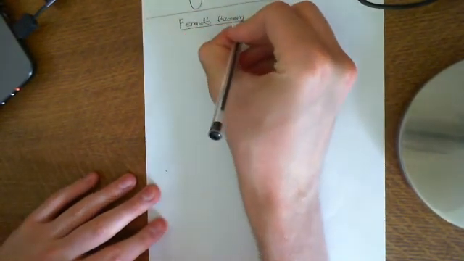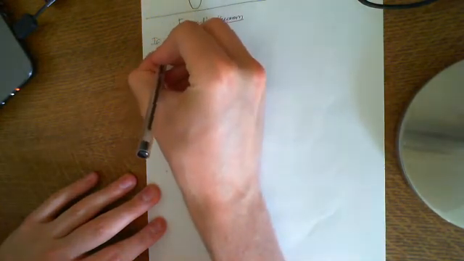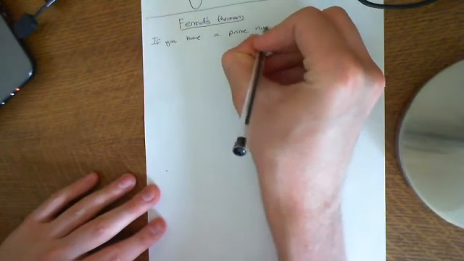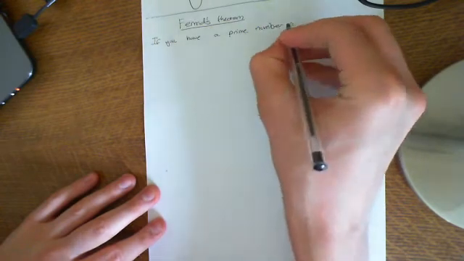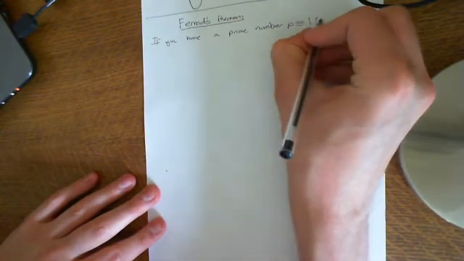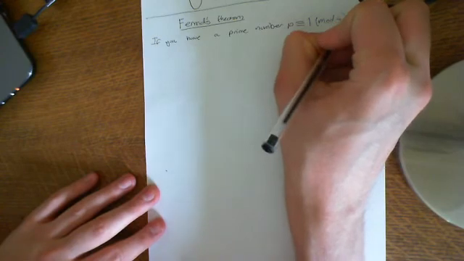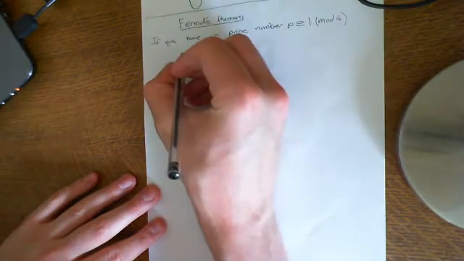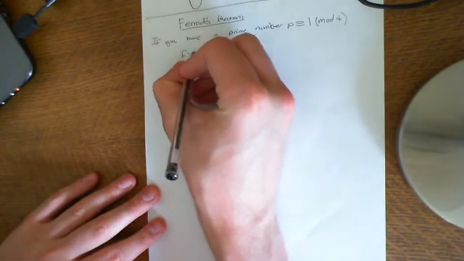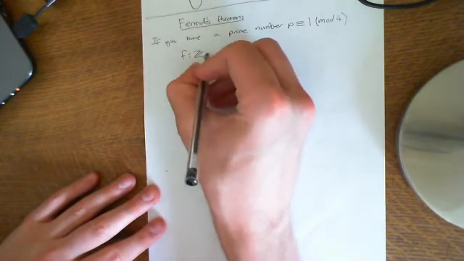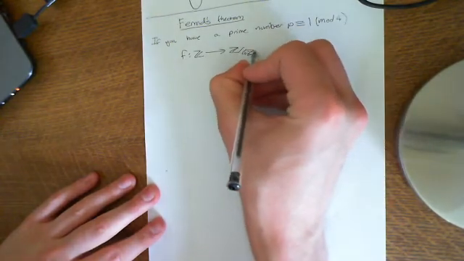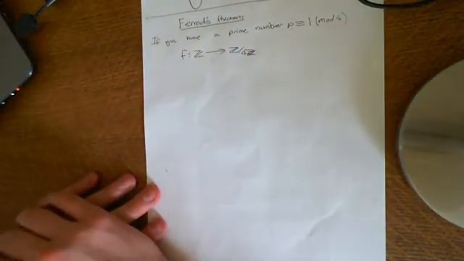is that if you have a prime number p, which is congruent to 1 mod 4. Now what does that mean? That means that in modular arithmetic mod 4, if you take the ring homomorphism which maps the integers onto Z mod 4Z, your prime is taken onto 1 in this ring here.